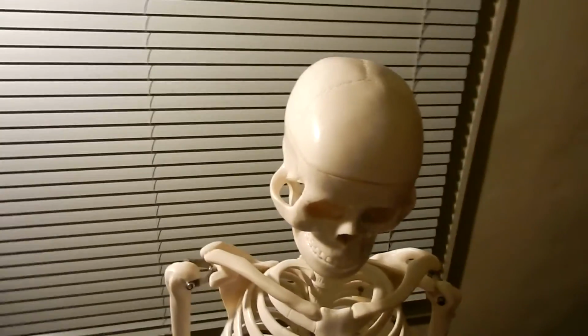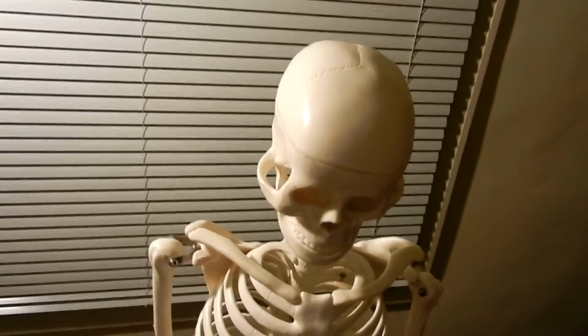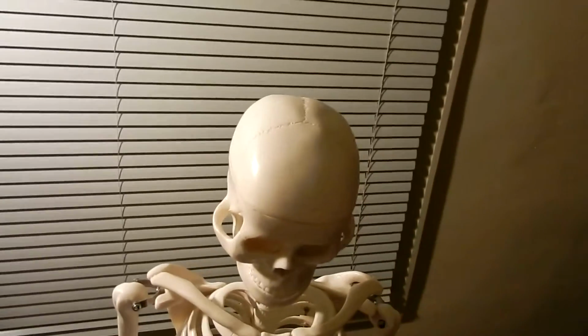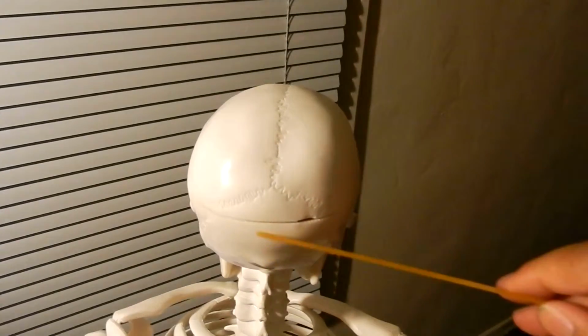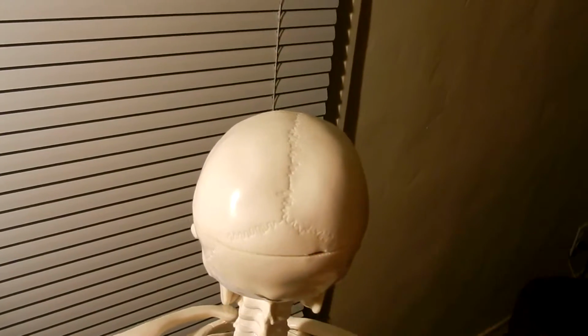Today we're going to be talking about the axial skeleton. We're going to start with the cranial. The frontal is located here. Parietal is here. And if we turn him around, like so, we are able to see the occipital area.